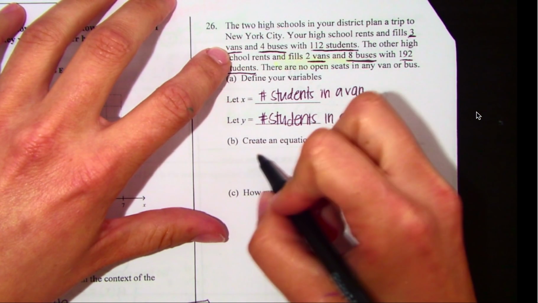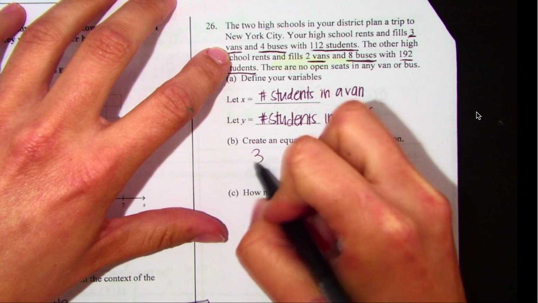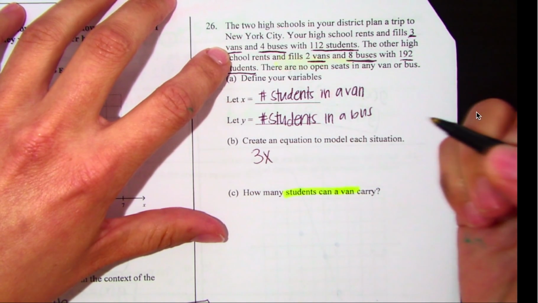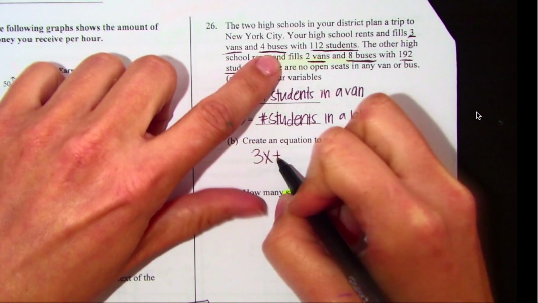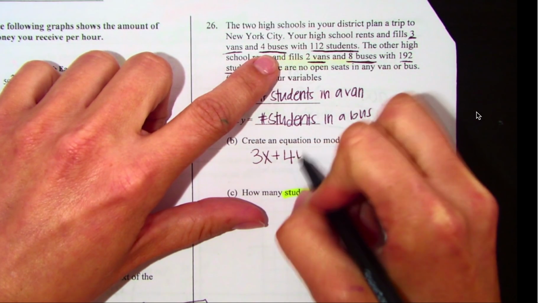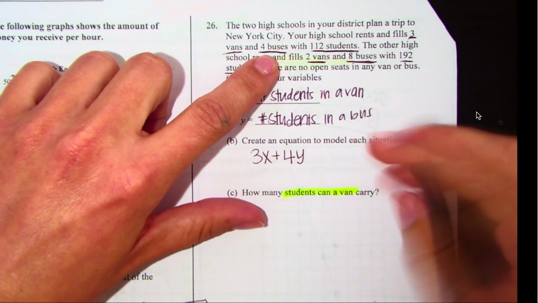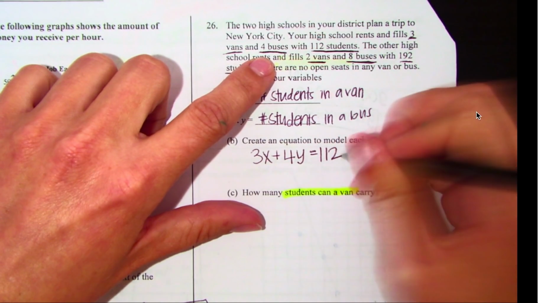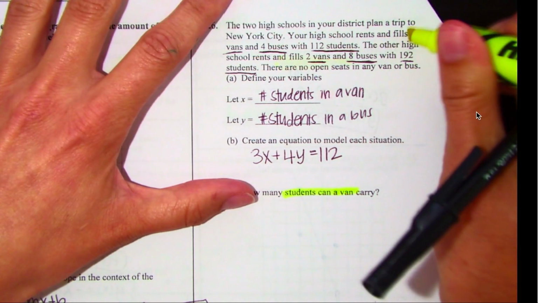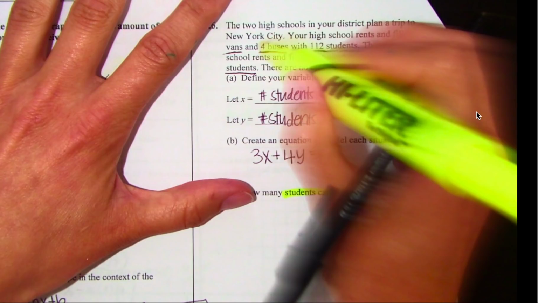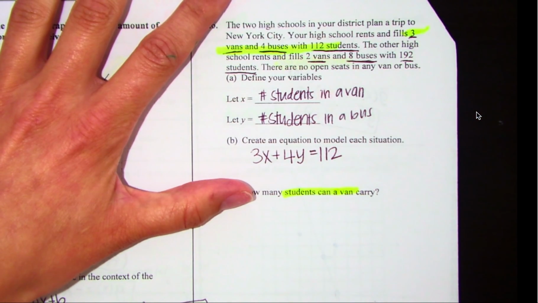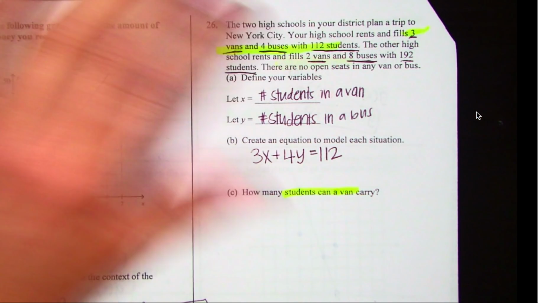So 3 vans, meaning 3 with some number of students in each of them, plus 4 buses, so 4 times however many students are in each bus, for a total of 112 students. So I went ahead and just put this sentence into an equation. And then I'm going to do the same thing with this next part.